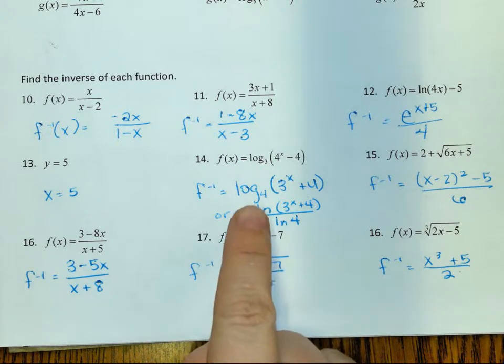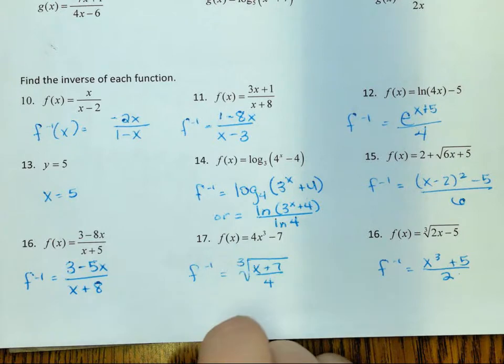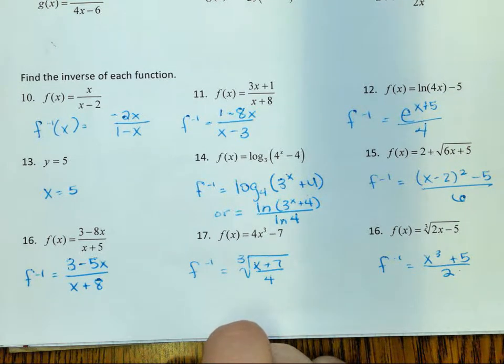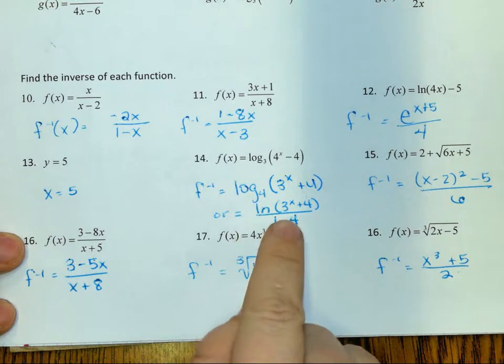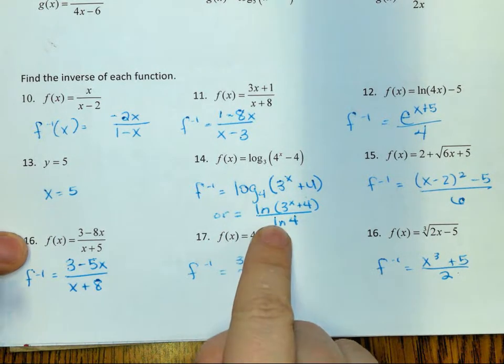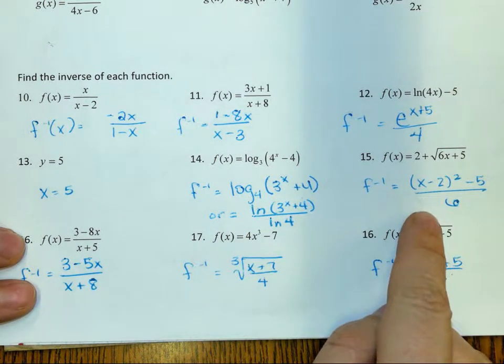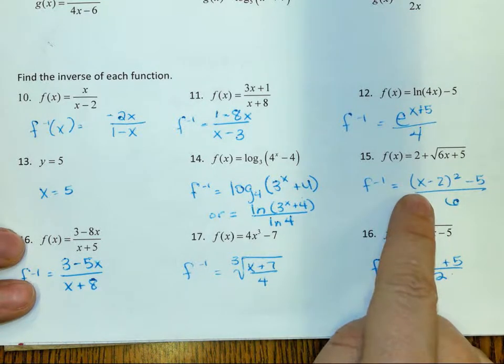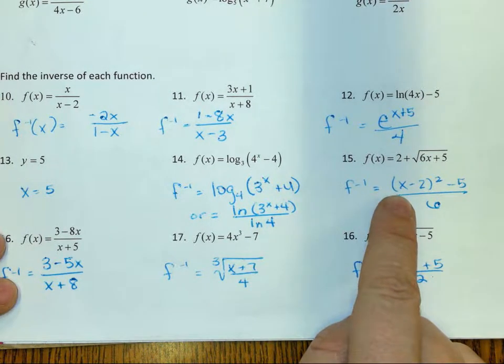14, I ended up with log base 4 of 3 to the x plus 4. But if you do ln on everything, it's the natural log of 3 to the x plus 4 divided by the natural log of 4. See, look, it's just the change of base formula. 15, ladies and gentlemen, you do not need to FOIL that out. I left it at x minus 2 squared minus 5 over 6.